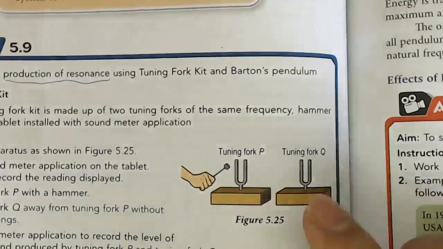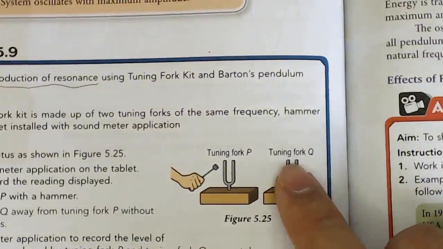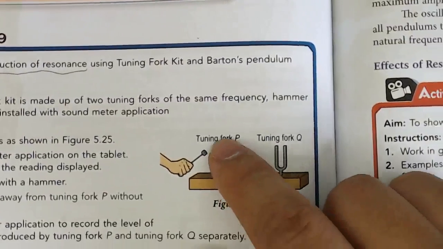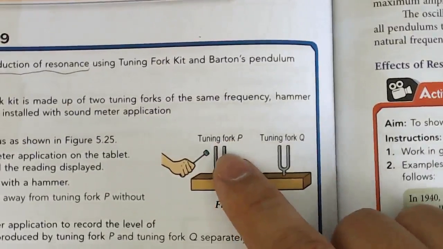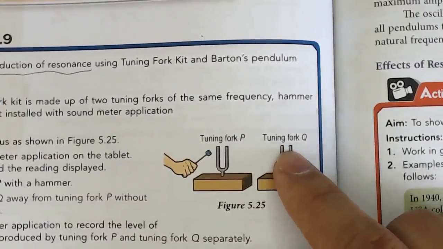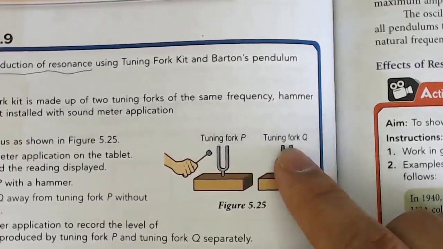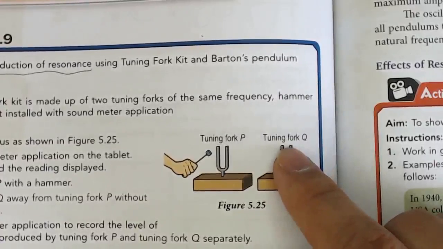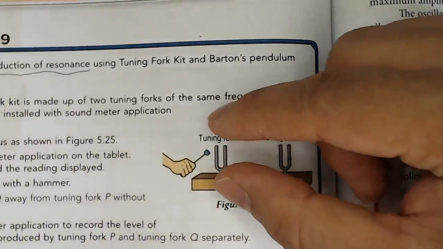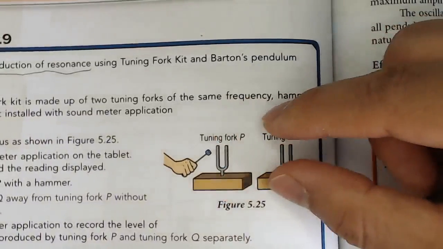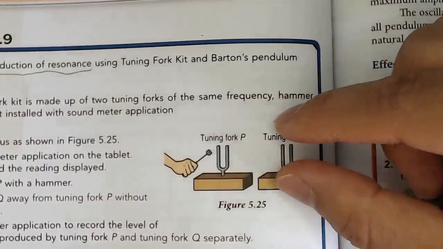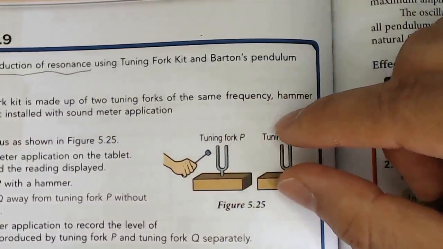Oh yeah, before that, this tuning fork Q can also match this motion. Why? Because this tuning fork has the same frequency as this tuning fork. It means their height is the same, which represents the frequency.